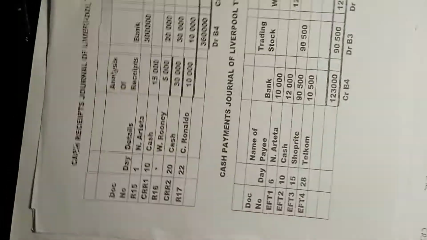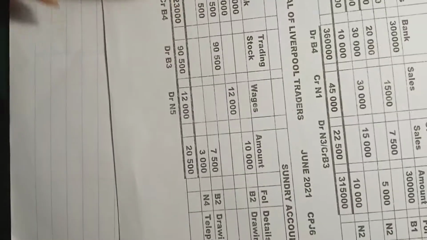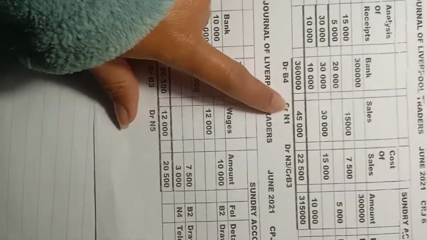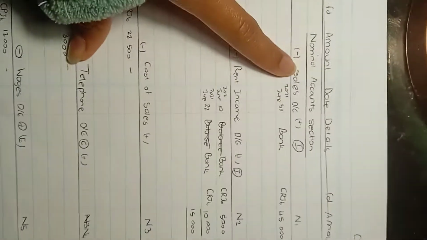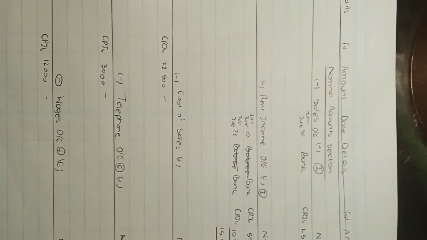Now we're going to see the first nominal account section here, in one. There we go. It's sales. The date. Sales is owner's equity, remember that, and sales is an income. It's basically the main income of a trading business. They sell things and they get money from that.